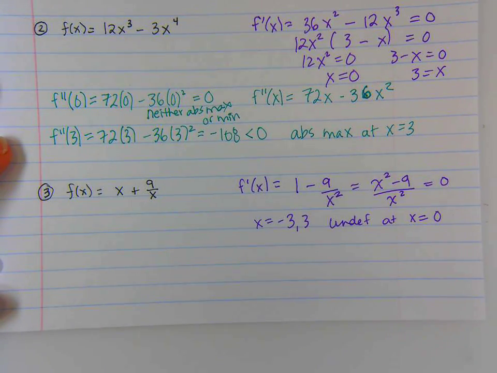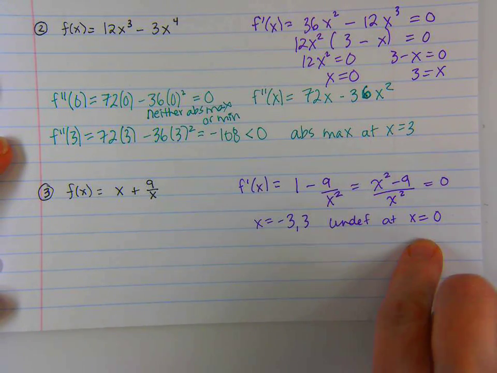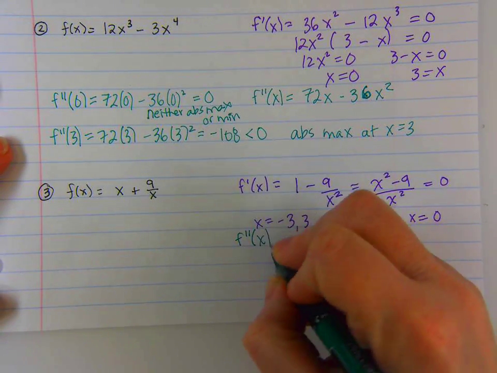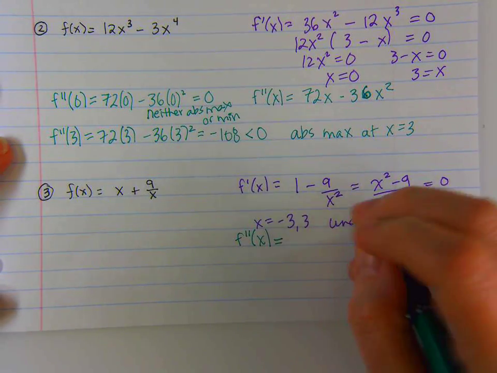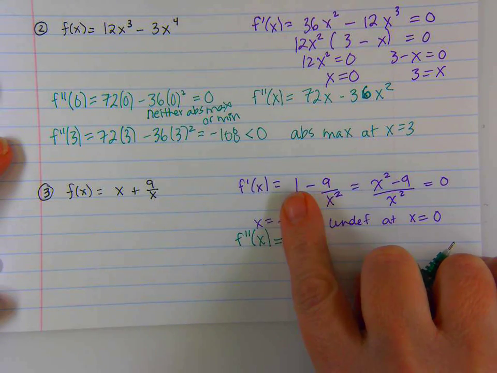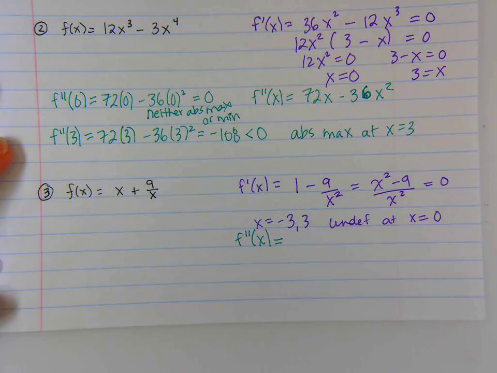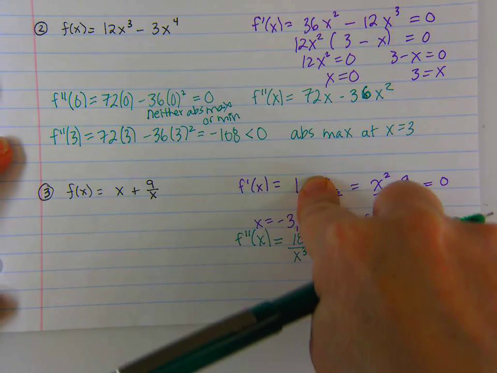I'm going to take the second derivative so we can check those. We're not going to check where it's undefined. I'm just going to check these two. The derivative of 1 is 0. I could take the derivative of this one, which is quotient rule, but this one looks much nicer, so I'm just going to do this one. The derivative of this will be 18 over x cubed.